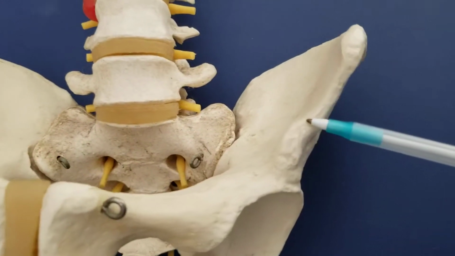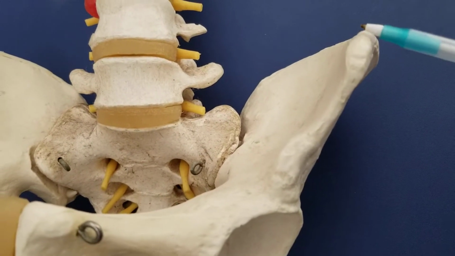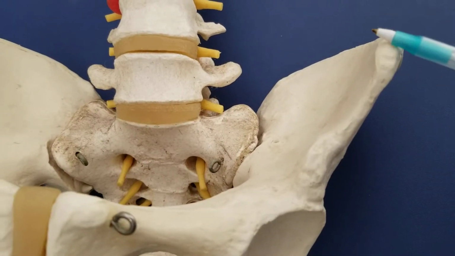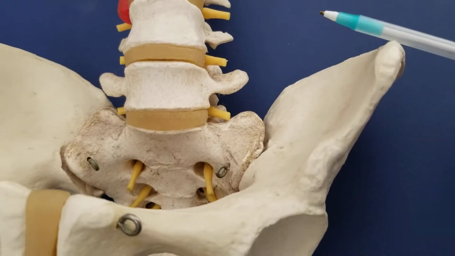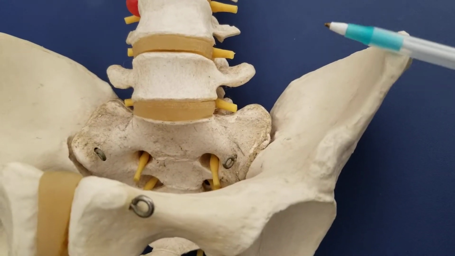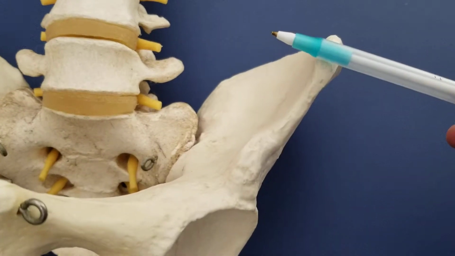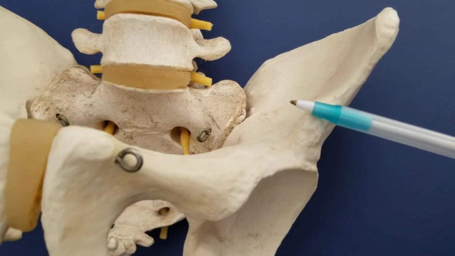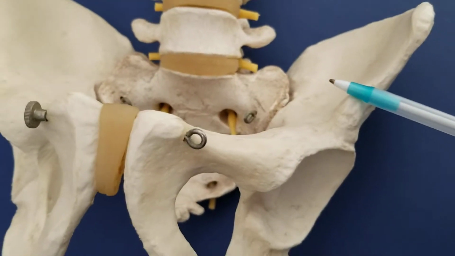Very commonly the mistake is made that they think it's attaching up here on the ASIS. So if you felt the top of your crest, moved forward, you may feel the ASIS protruding in the anterior side. And then a little harder to feel deep down would be the AIIS. And some people, you may not actually palpate it.